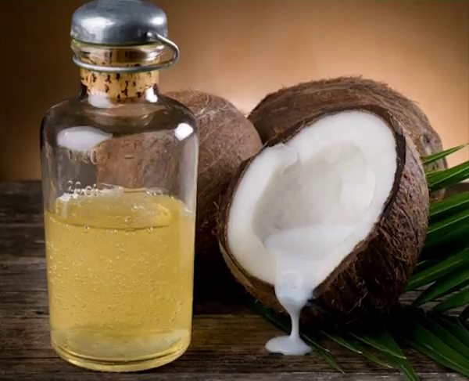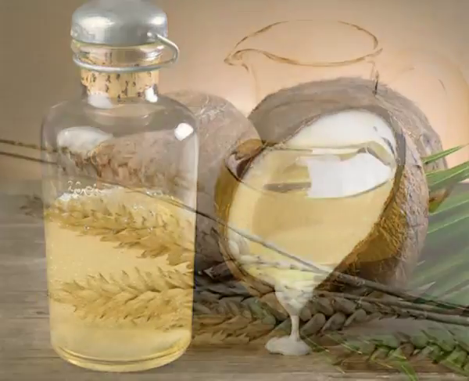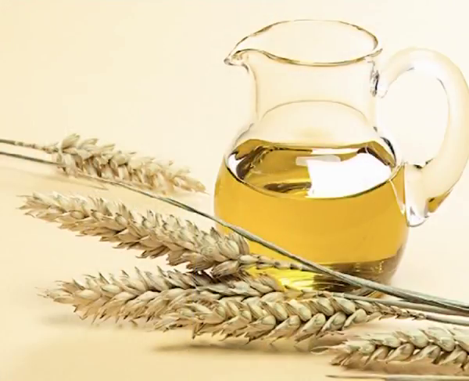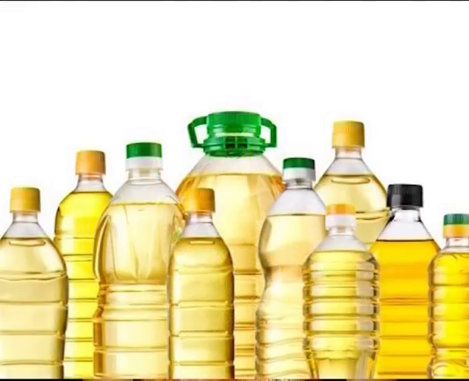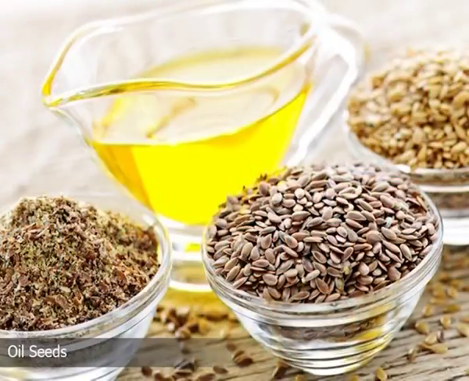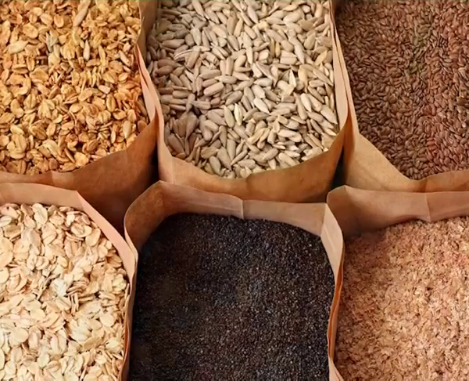Only 8 milligram is present in coconut oil. Wheat germ oil is exclusively the rich source of vitamin E, containing about 260 milligram per 100 gram. The chief sources in Indian diets are the vegetable oils, nuts, oil seeds and whole grains.